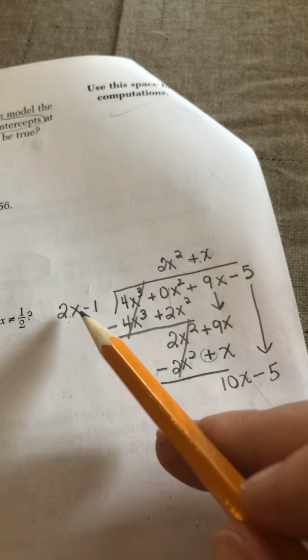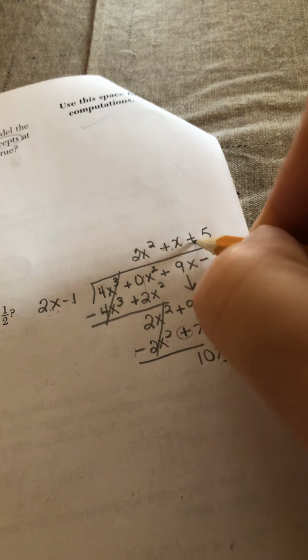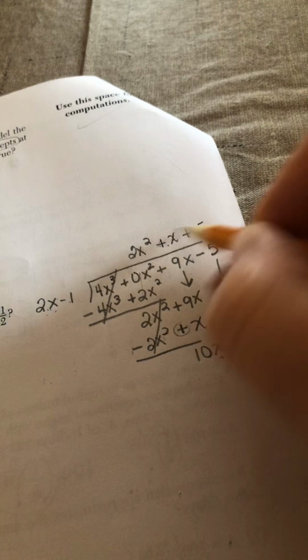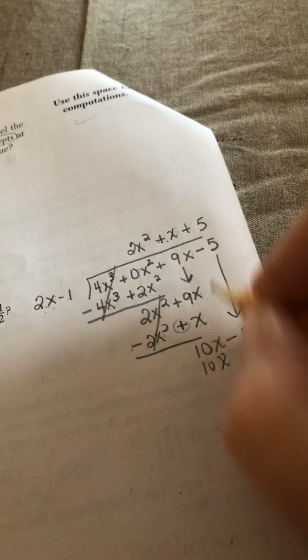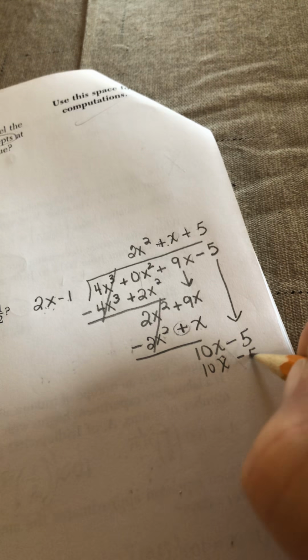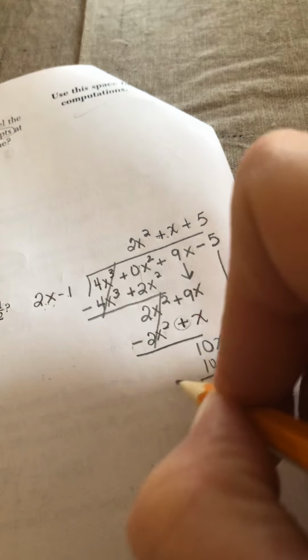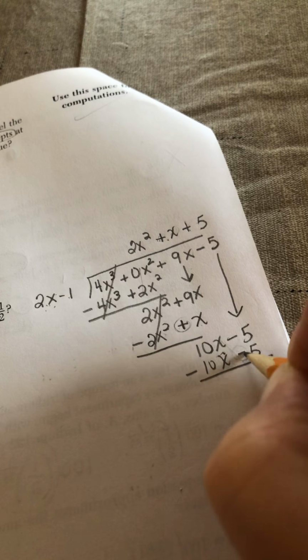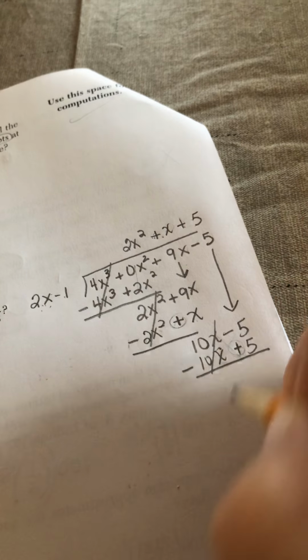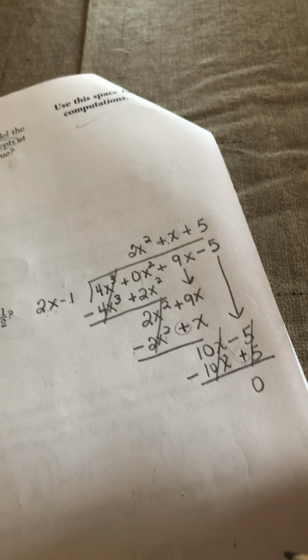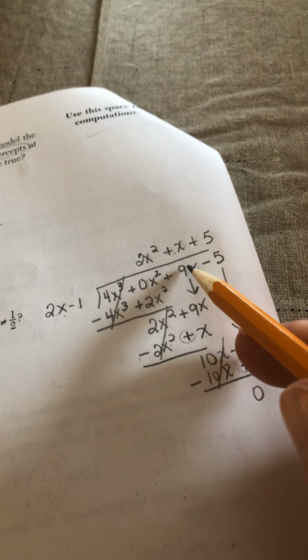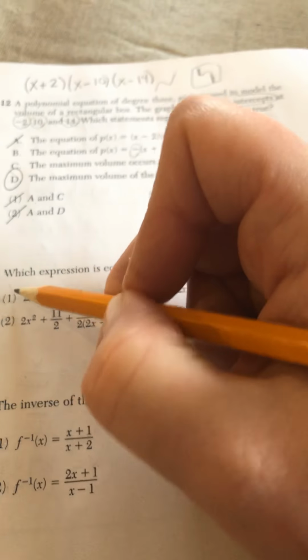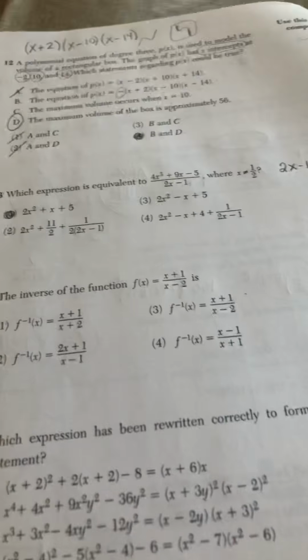So we're going to do the same thing. 2x times what is 10x? 5. This is positive because this is positive. 5 times 2x is 10x. 5 times -1 is -5. Before we do anything, remember, we are subtracting. So subtract this guy. Subtract this guy, turns to a plus. Those go away. Those go away. So there is no remainder. So we just have to find 2x squared plus x plus 5 and 2x squared plus x plus 5. Number 1.